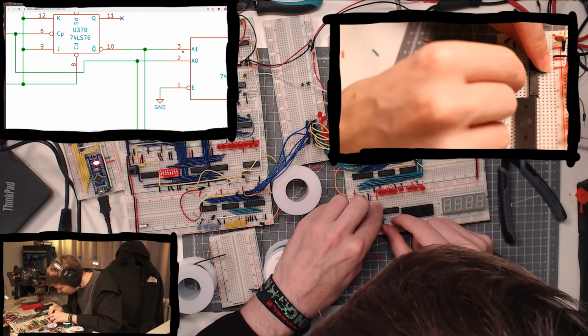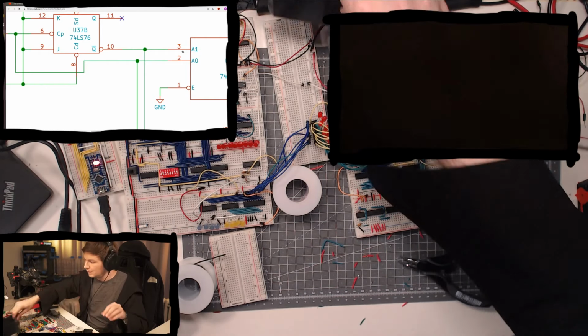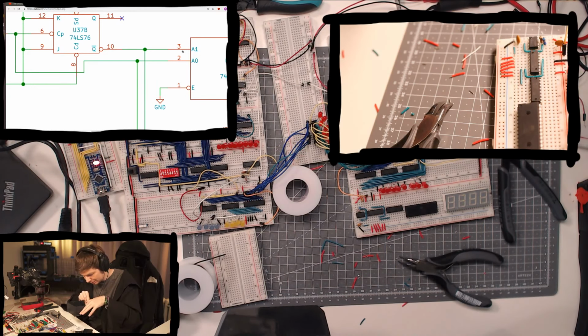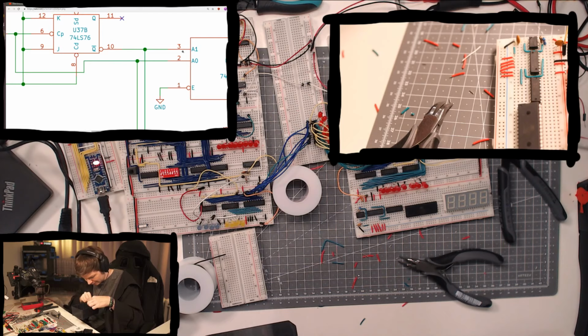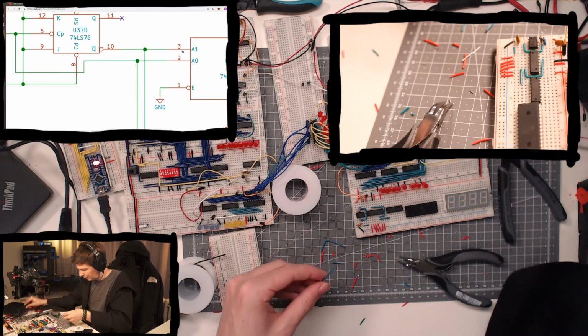Oh no, I made it too short. Let's use here. Okay, that should work.